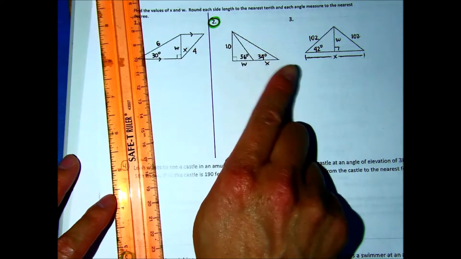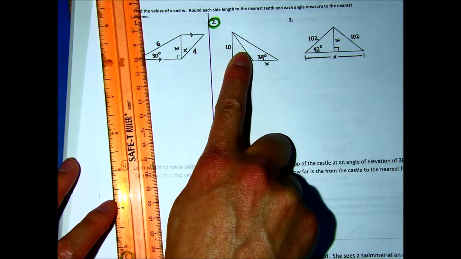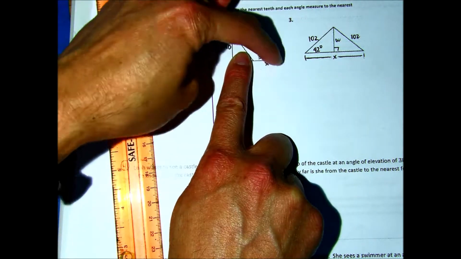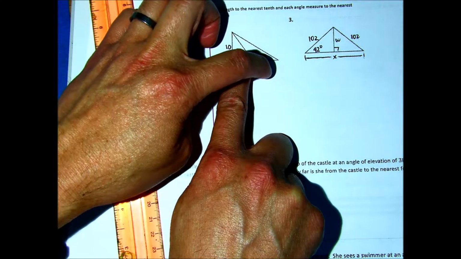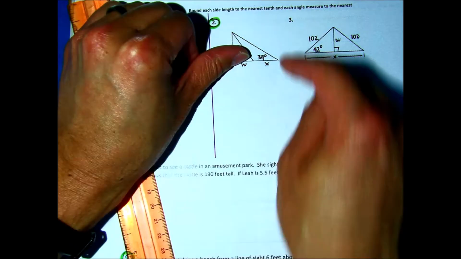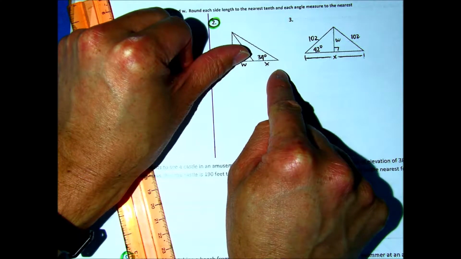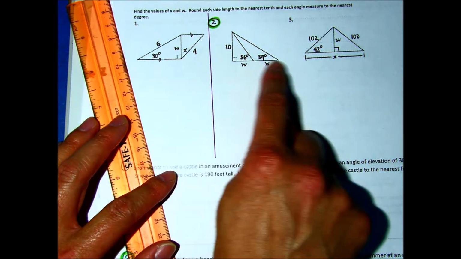Notice here if I put my finger over 56 degrees and W, the common mistake here, see if you made the mistake, is that the big triangle is not 34 degrees, 10, and X. The big triangle would be 34 degrees, 10, and W plus X. Raise your hand if you saw that. Here's my explanation of why X is not the full length.